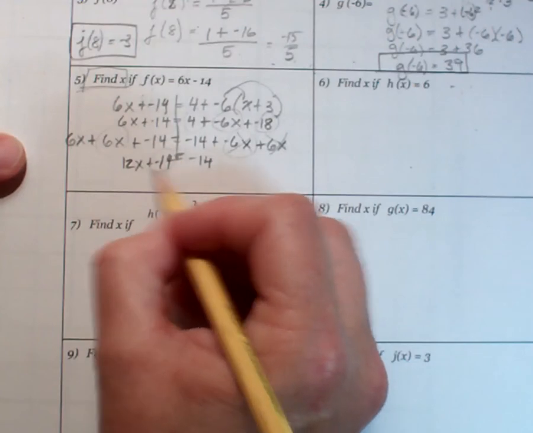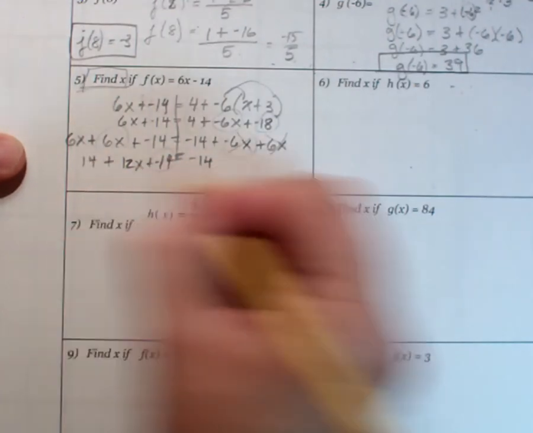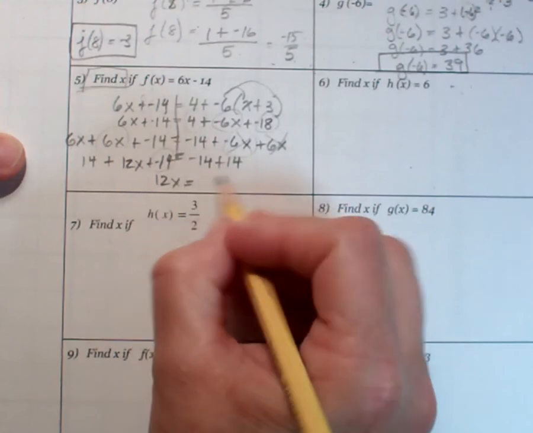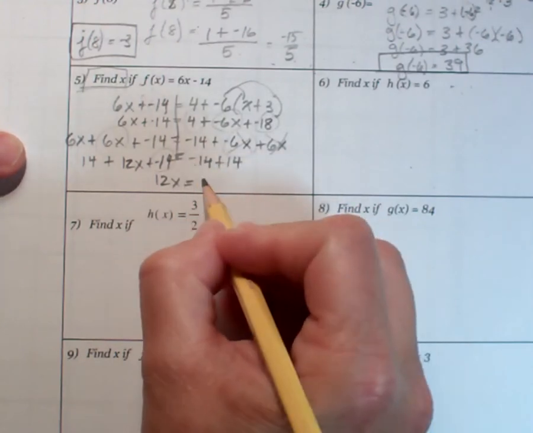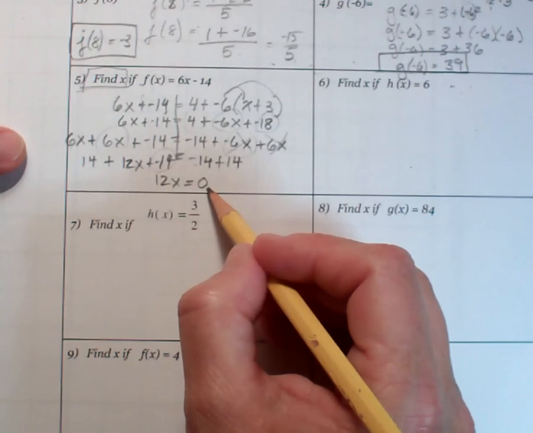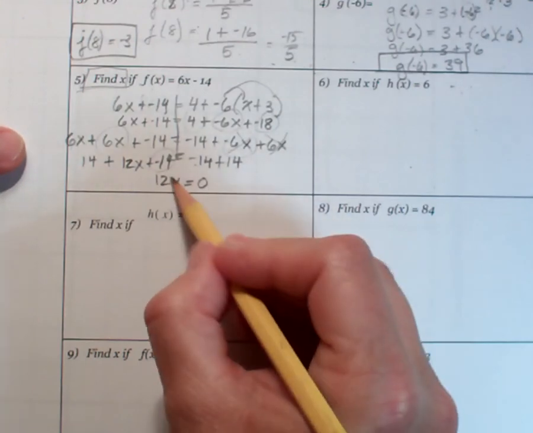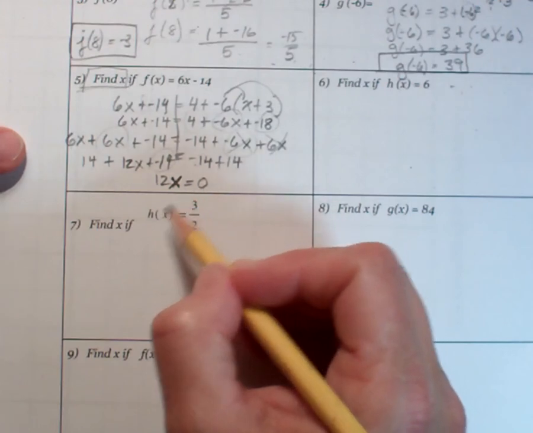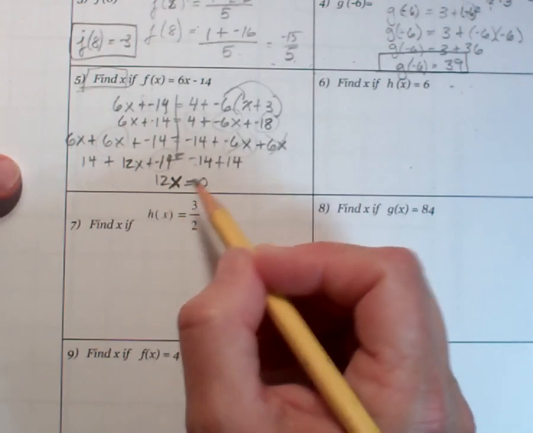All right, so now I'm going to get rid of the negative 14 by adding a positive 14. So I get 12x is equal to, well, a negative 14 plus a positive 14 is 0. Now, some students freak out when they get 0 here. No need to freak out. You still have an x. So this is not one of our special situations. This is not no solution. This is not all real numbers.